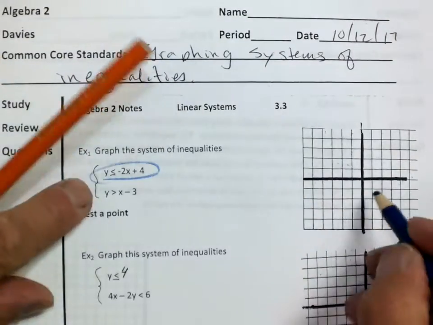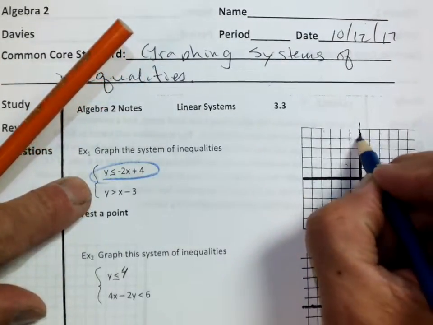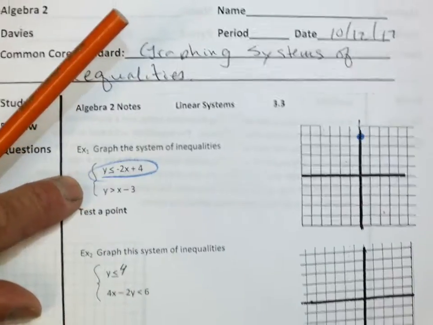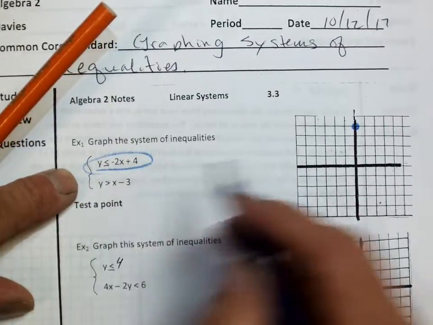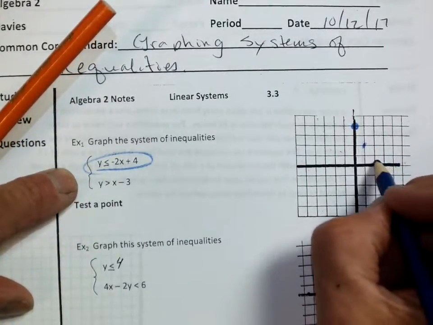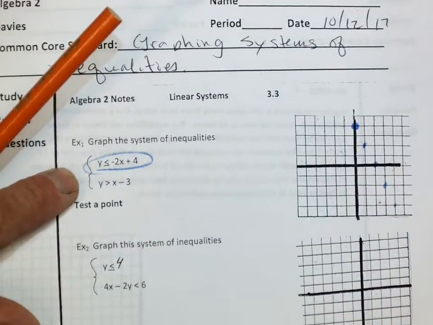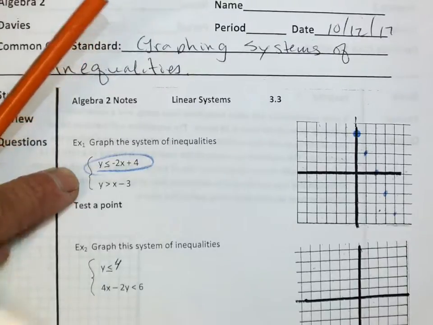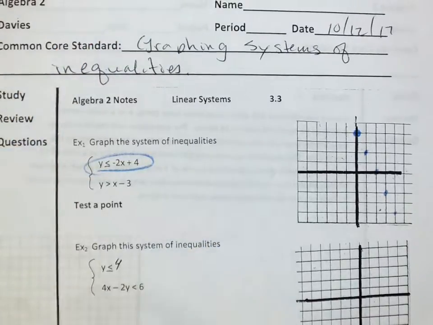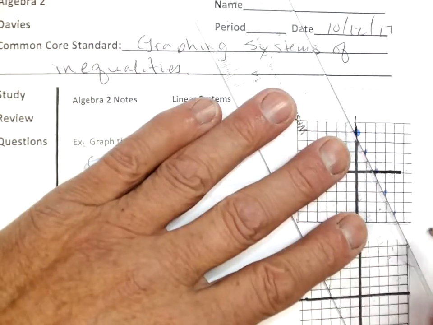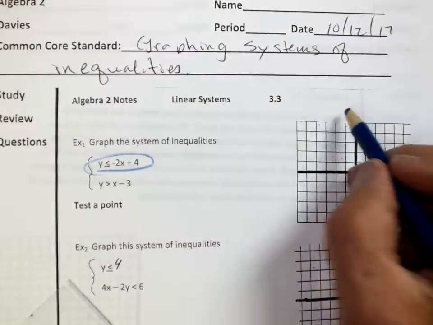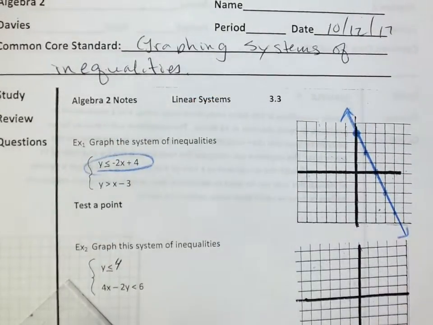Okay, we'll start at 4, right? 1, 2, 3, 4, like we always do. We're going to go down 2 over 1, down 2 over 1, down 2 over 1, right? Solid line, I would agree with solid line because it's got a little equal sign there, right? So I'm going to go ahead and draw my line in, solid line. Okay, simple so far. Am I going slowly enough?